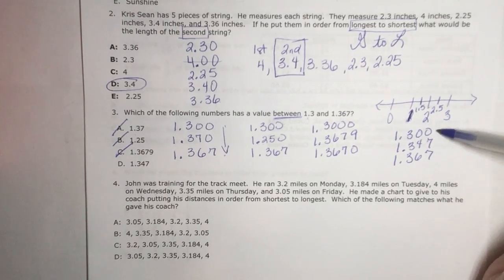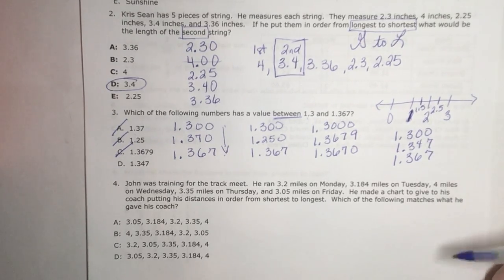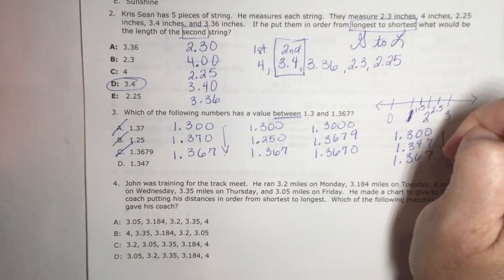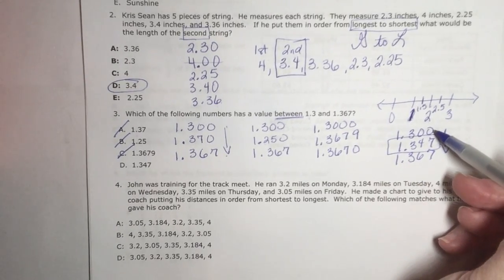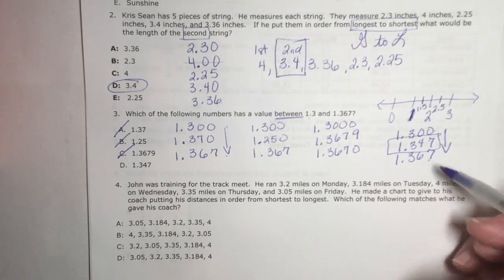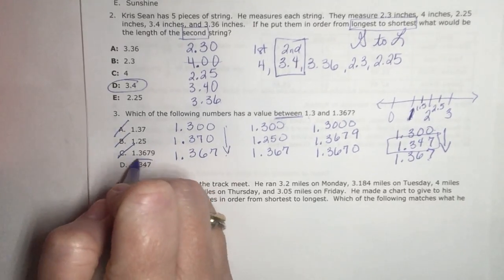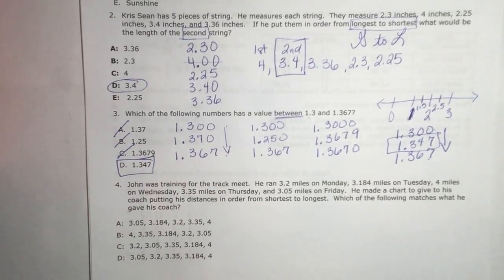Do we go 300, 347, 367? Is that in the correct order? Yeah, this is the correct order. That would be in order from least to greatest. So that means this value does go in between 1 and 3/10 and 1 and 367 thousandths. So our answer is D.